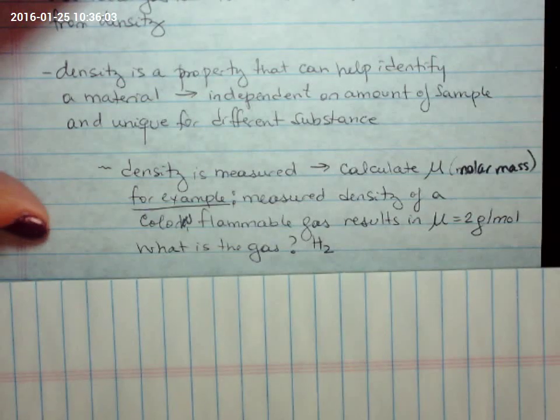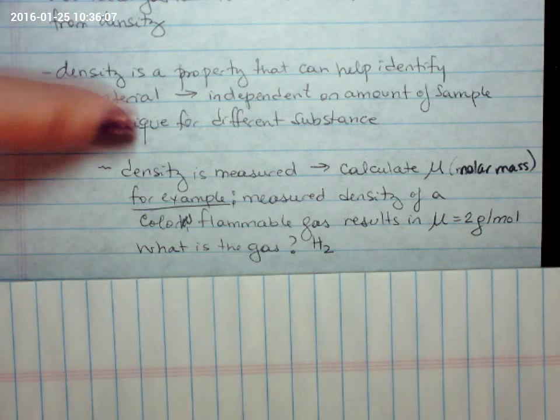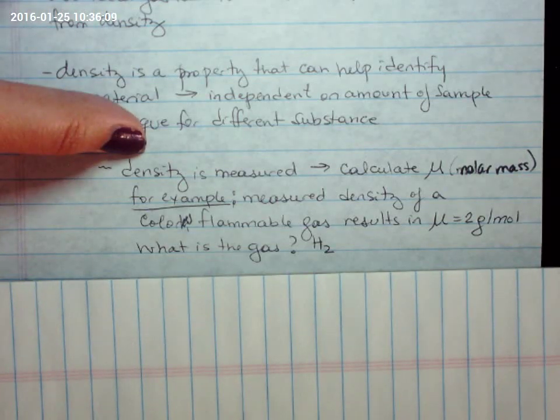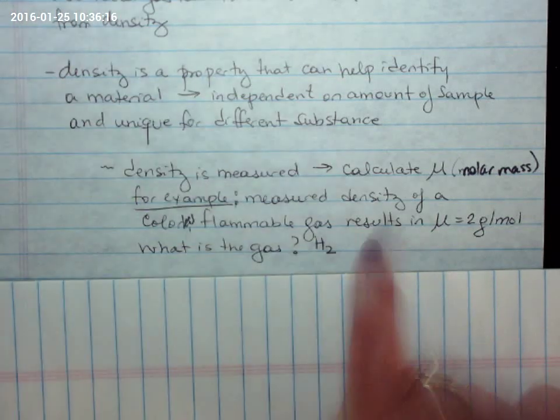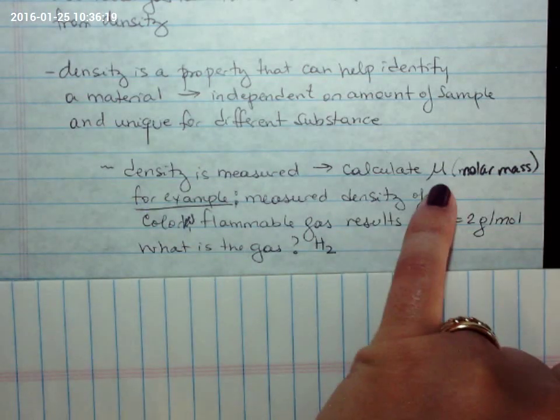So when you measure the density, let me tell you the punchline first, and then we'll do some problems. Say, for instance, I measure the density of a gas, and I want to identify it. The way that you identify it is you do some calculations to calculate its molar mass. And I'm going to show you the formula that you're going to use in just a moment.